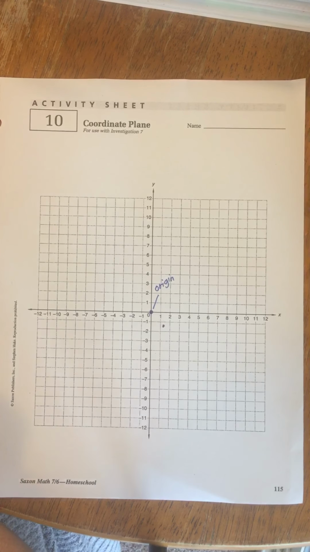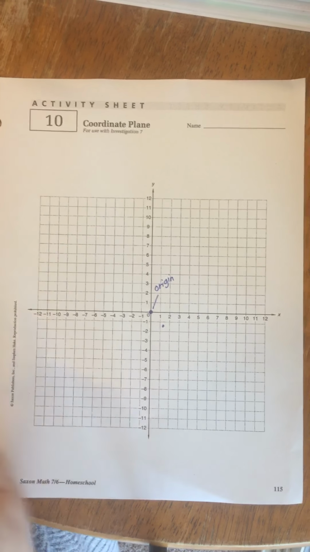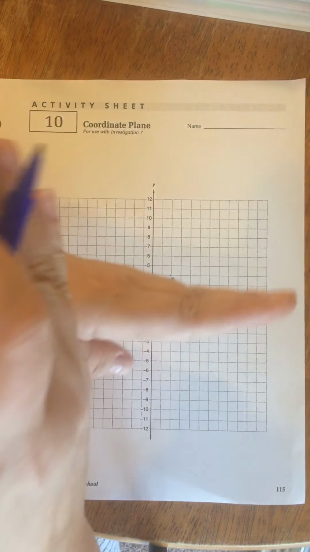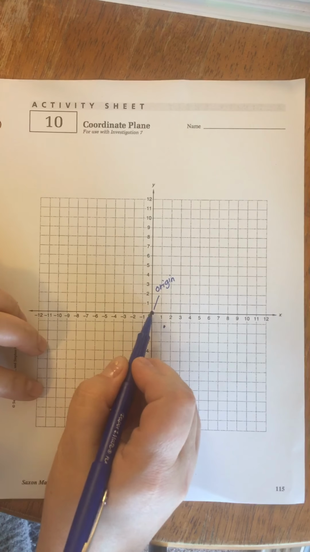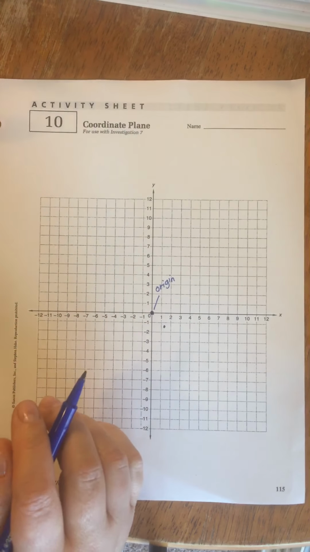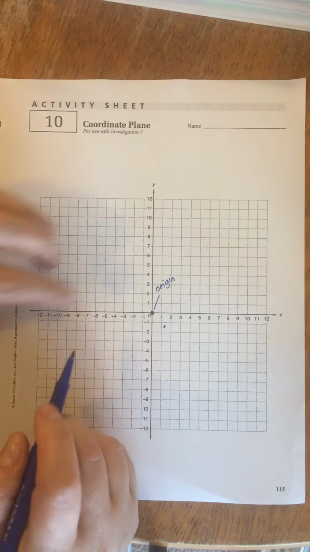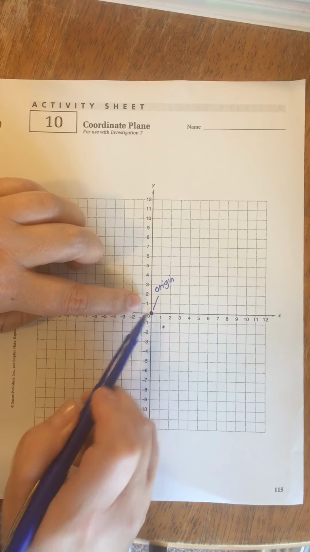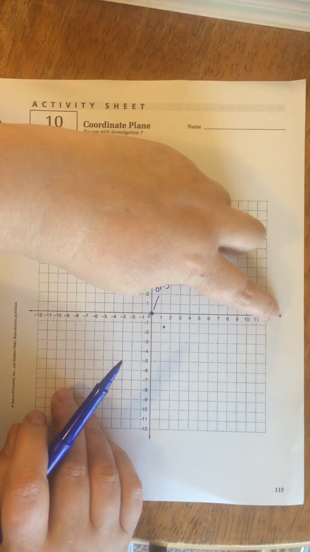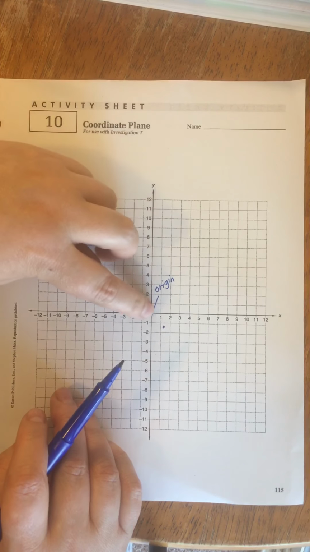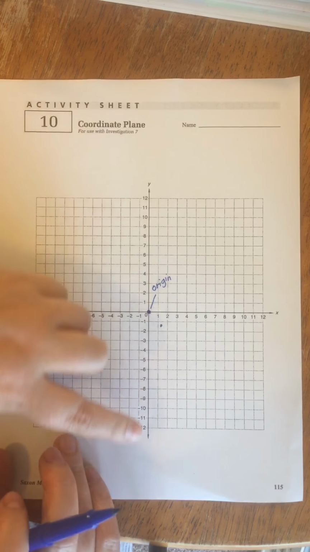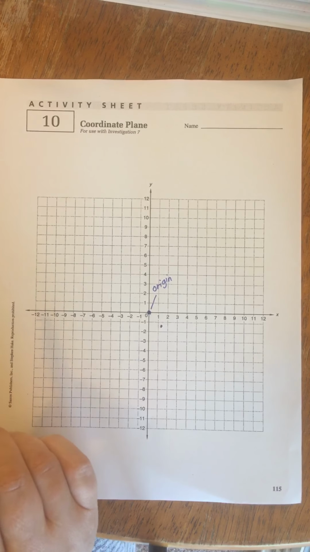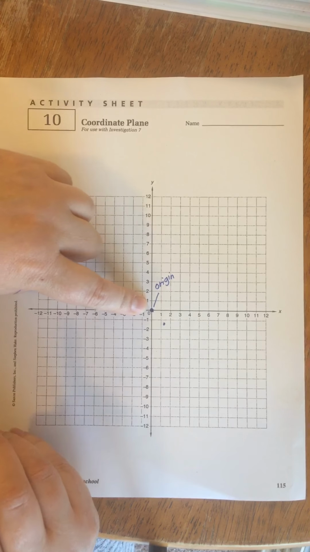The point at which the number lines intersect is called the origin. This point where the perpendicular lines intersect, right where it starts, because origin is like the beginning or the start of something, that's exactly where it begins. And it begins with the number 0, because it goes from 0 to 12 here, 0 to 12 here, 0 to 12 here, and 0 to 12 here. Okay? So the point at which the number lines intersect is called the origin.